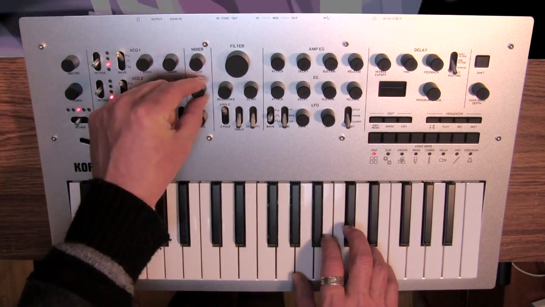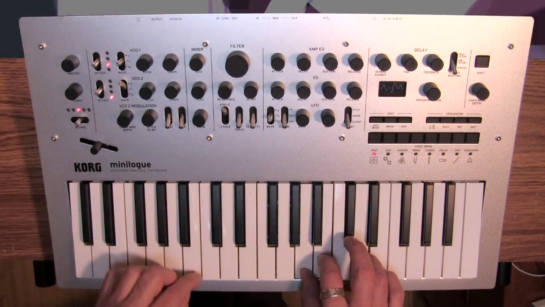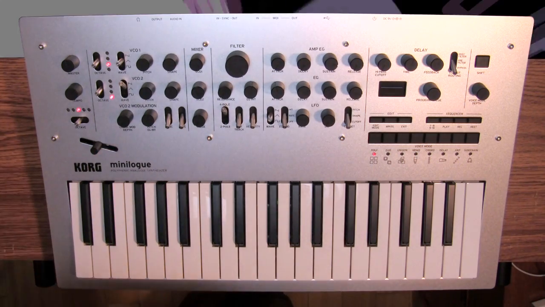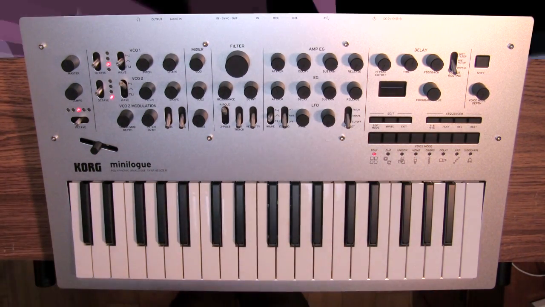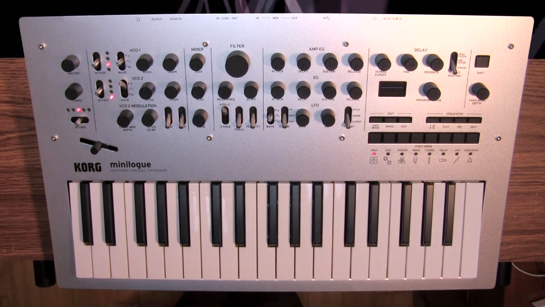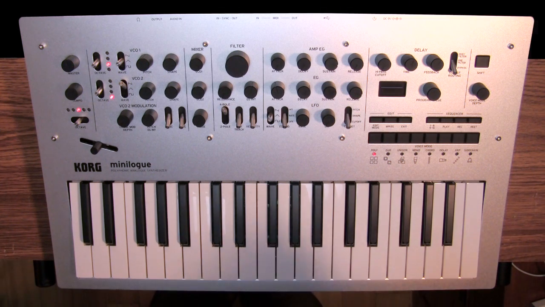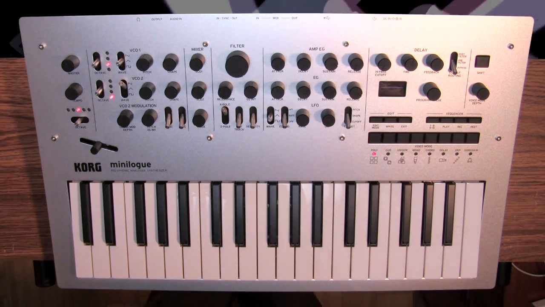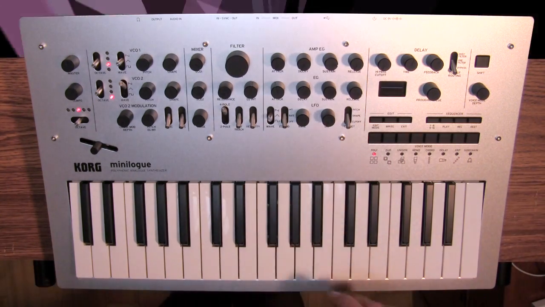We also have cross mod, which basically is where one audio rate oscillator modulates the other audio rate oscillator. So it's just like a modulation source. It's just like an LFO, except it's not going at a low frequency. It's going at a high frequency. So it's kind of an HFO effect.